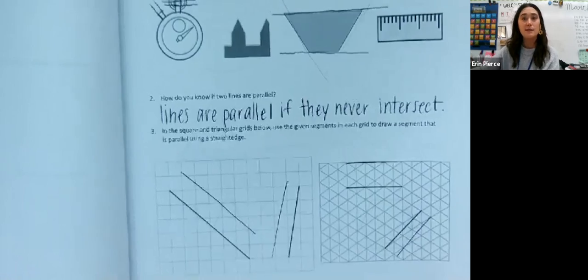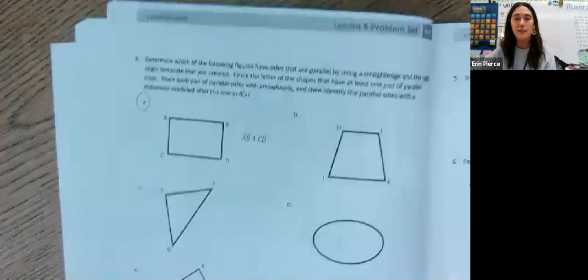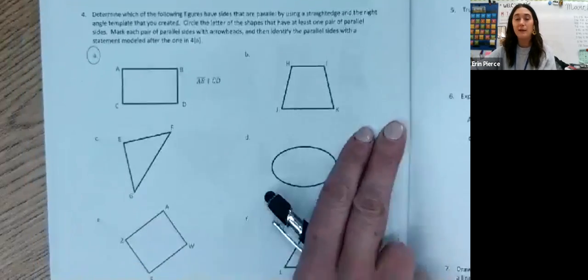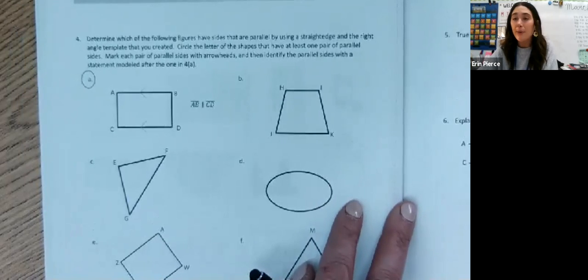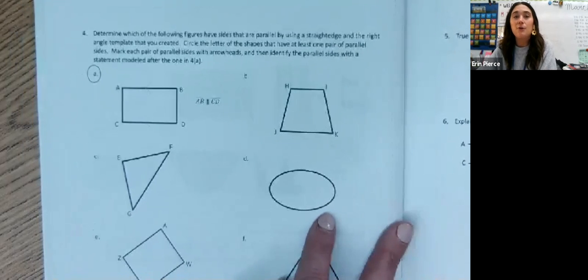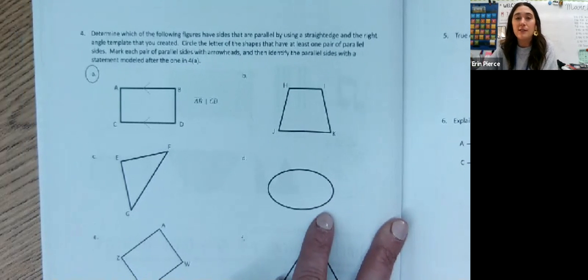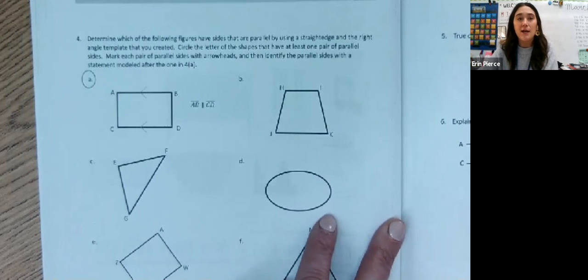On page 26, you're going to, again, do what we did for perpendicular, but our notation and the way that we show parallel lines is different than perpendicular. So you're going to determine which of the following figures have sides that are parallel using a straight edge and the right angle template that you created.